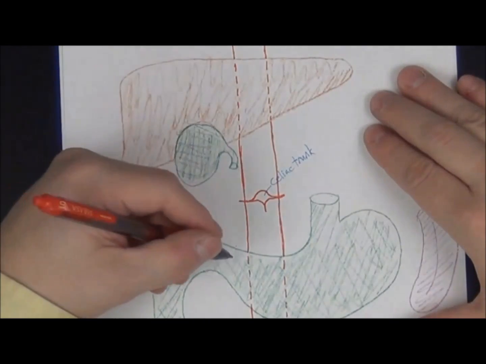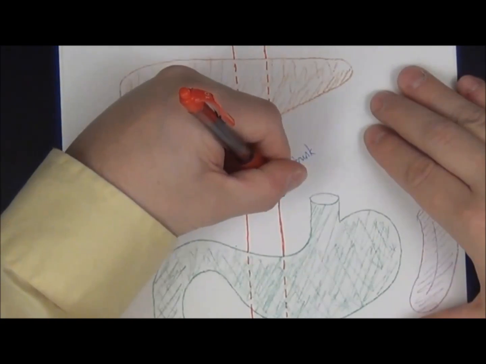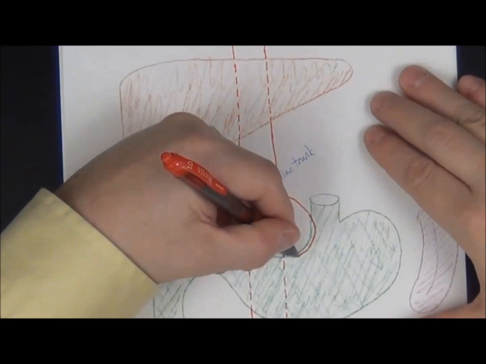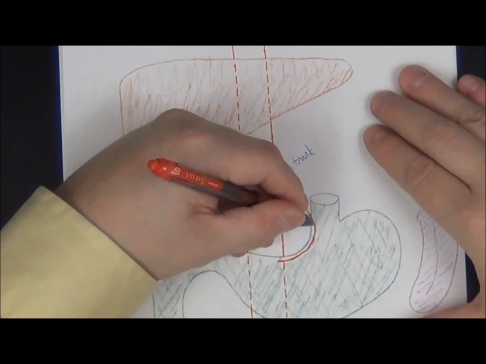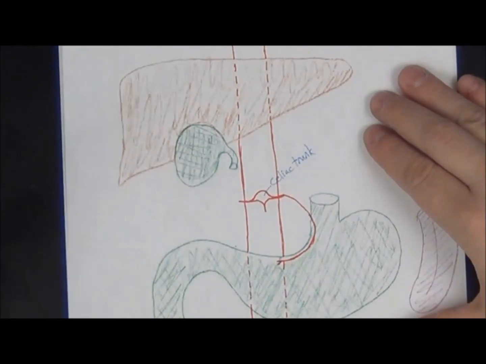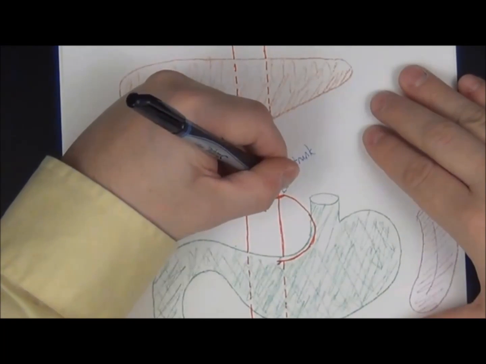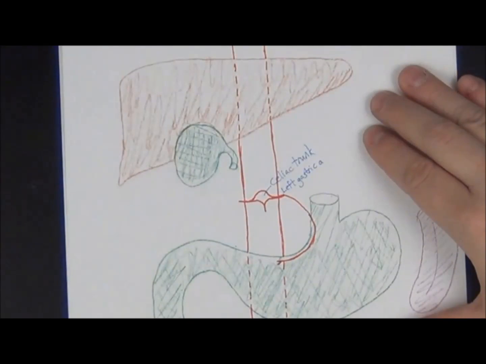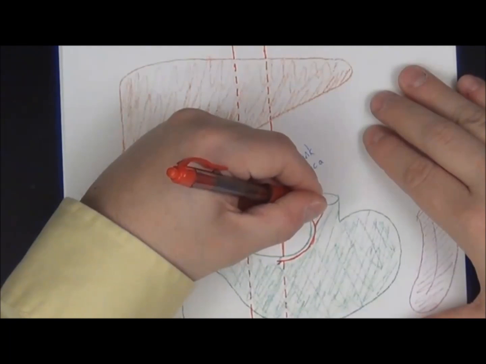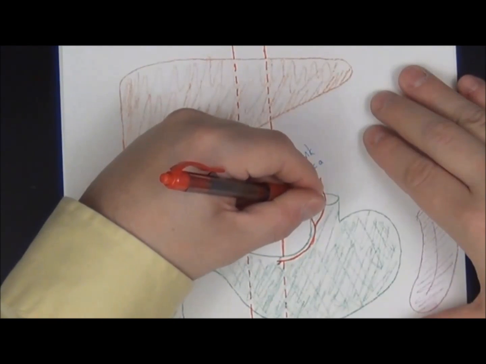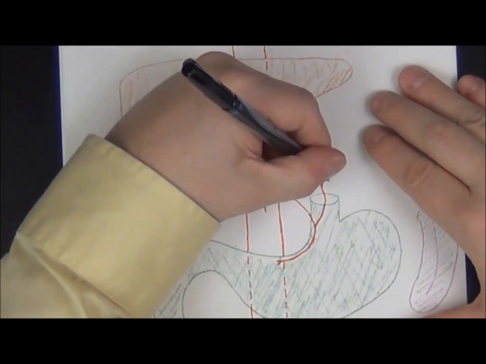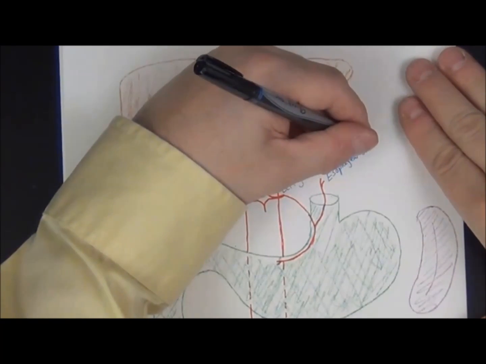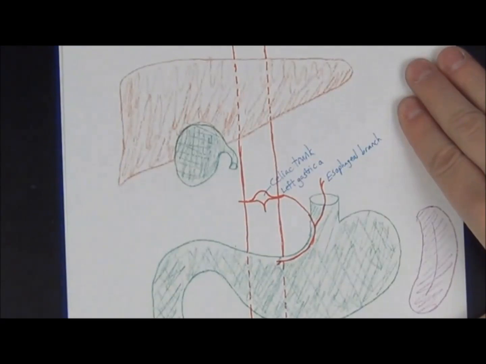And it has three branches. The first jumps to the left and goes onto the lesser curvature of the stomach and supplies the lesser curvature in the surface of the stomach. This is the left gastric artery, and it's got one important branch that jumps up onto the esophagus and travels a little bit superiorly. That's the esophageal branch of the left gastric artery. Now that's one branch down.